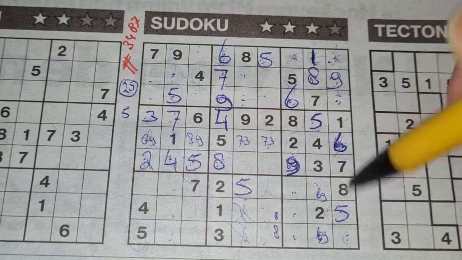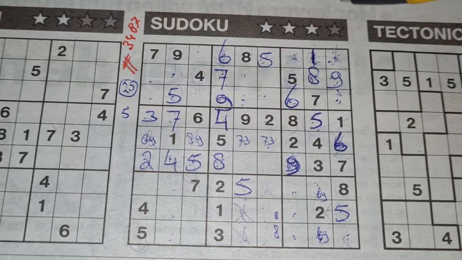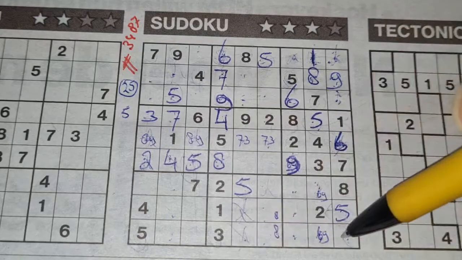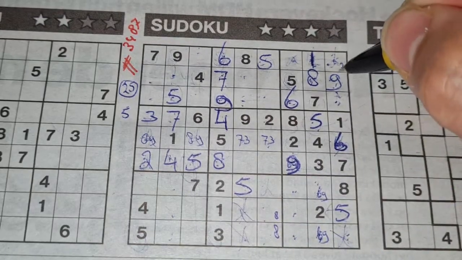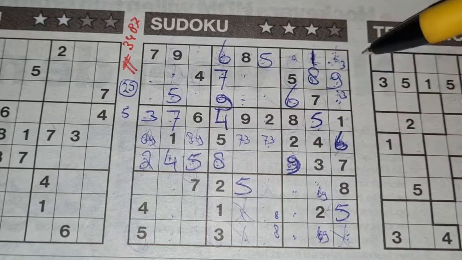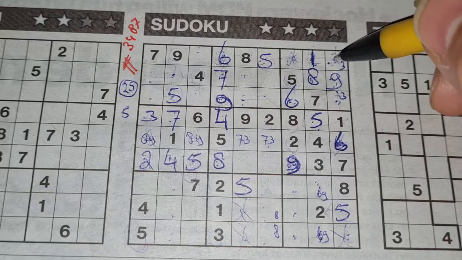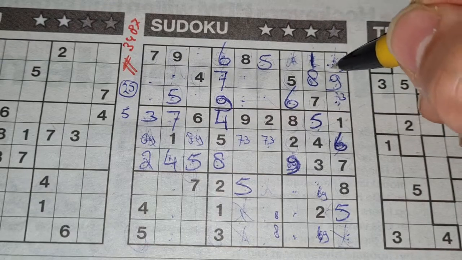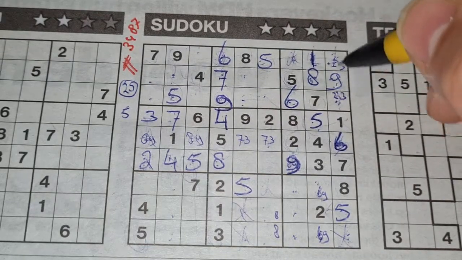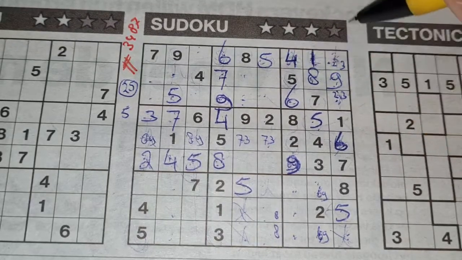Well, 3 missing numbers in the last column. One of the missing numbers is a 3. We see here 3, no 3 there. So 3 could be here, could be there. Still 3 missing numbers in this big square. One of the missing numbers is 2. We see here 2, so no 2 there. So the 2 goes together with the 3 as a pair, 2 and 3. So 1 digit left in this big square for the number 4.